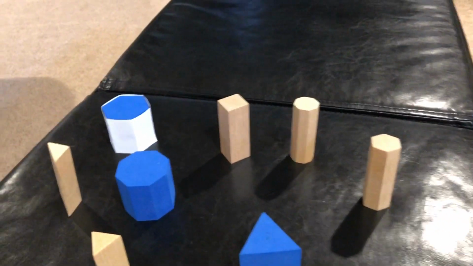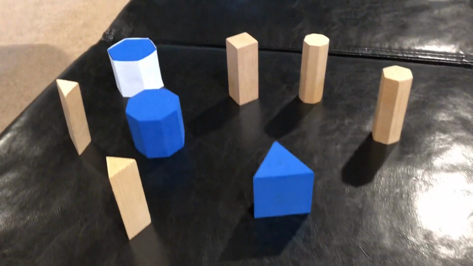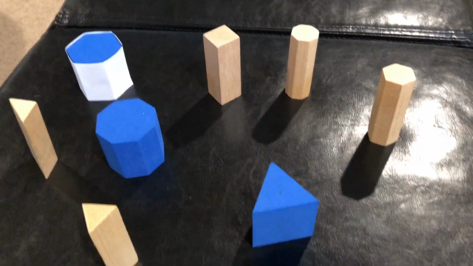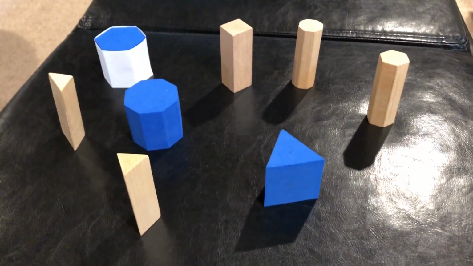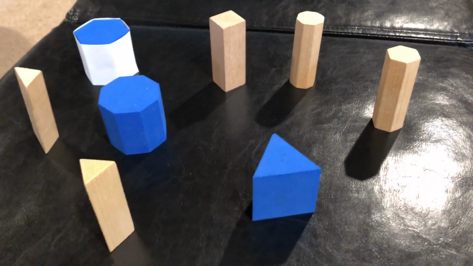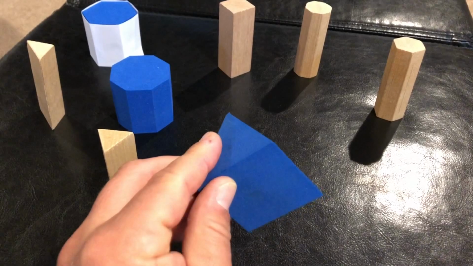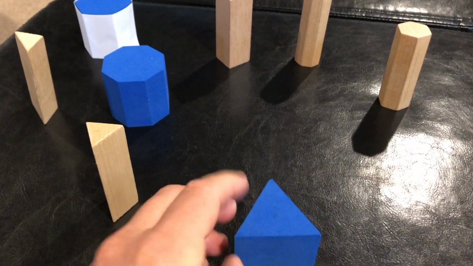I just kind of grouped similar types of figures here. So I have three-dimensional solids here. These are polyhedrons because if you notice, no matter which one I grab, each one of these is made up out of flat polygons, right?